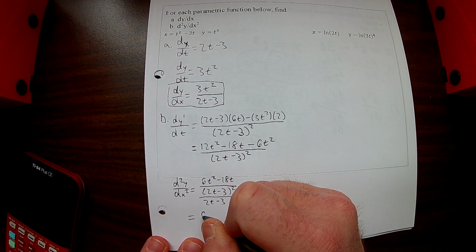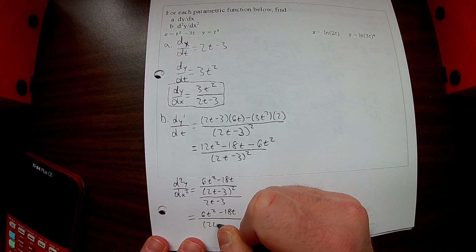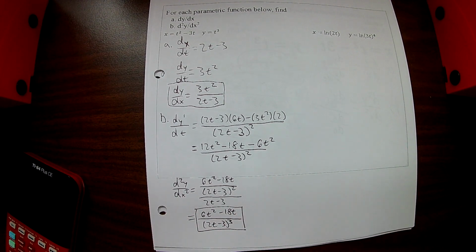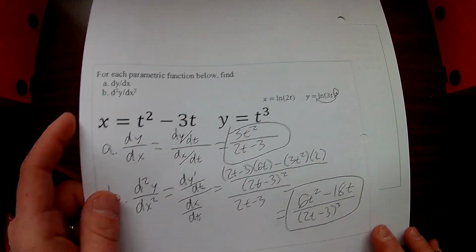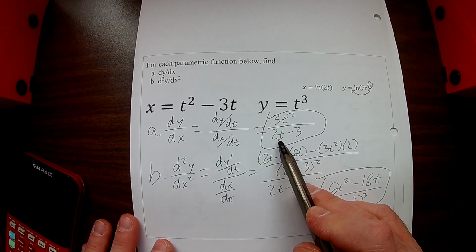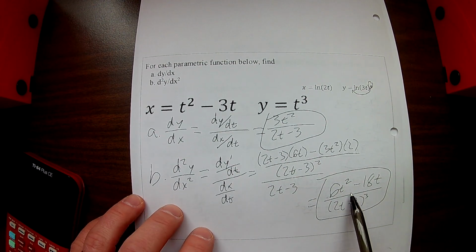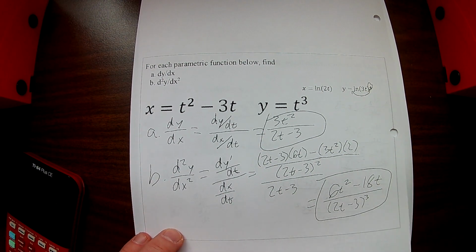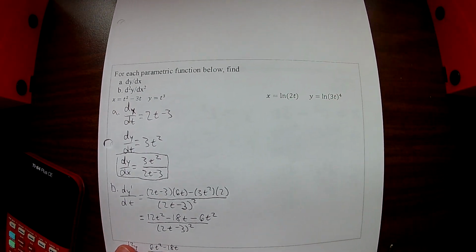I would actually put it as 6t squared minus 18t all over 2t minus 3 cubed as my final answer, just to make it not so ugly. Let's see. Can I actually get that one? Yeah, I think I did. 3t squared over 2t minus 3 for the first derivative. Second derivative, 6t squared minus 18t over 2t minus 3 cubed. So there's the first one. Not too awful. Let's look at that second one.